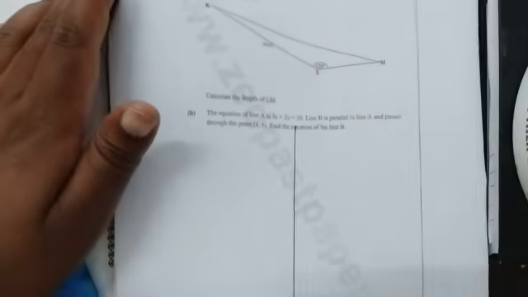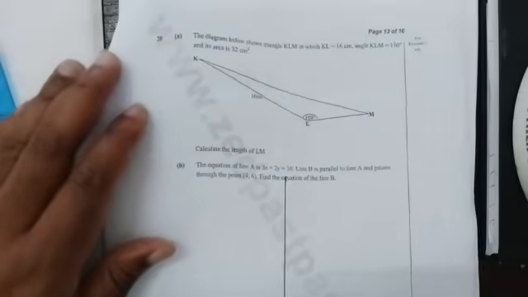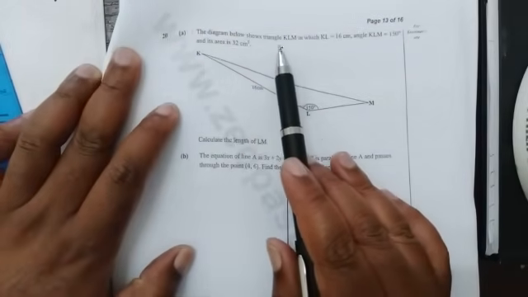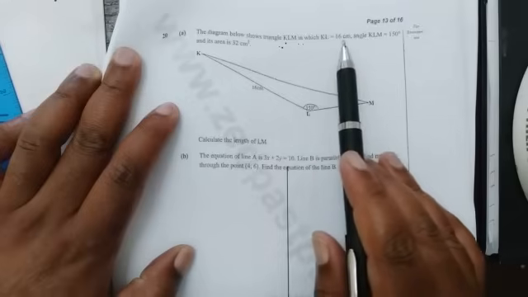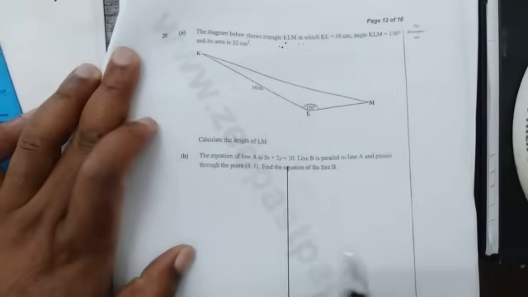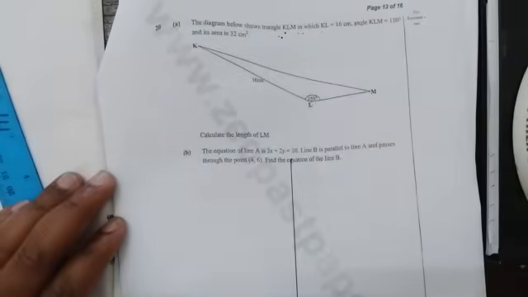Okay, so the diagram below shows the triangle KLM in which KL is 16 and angle KLM is 150, and this area is this one. This is the area of a right angle triangle.